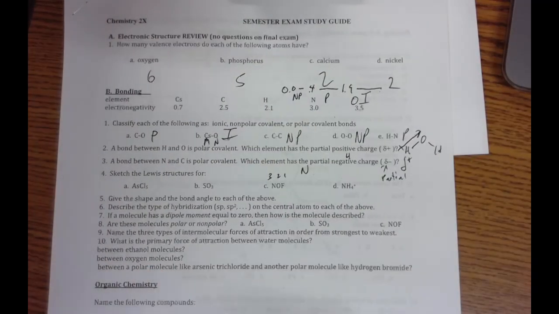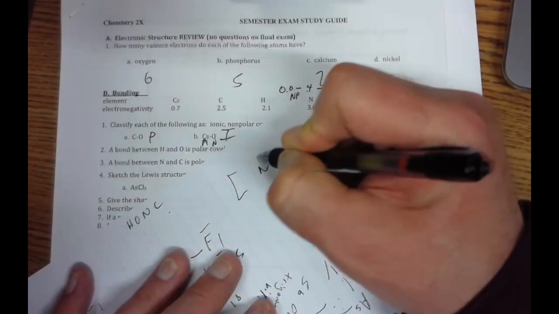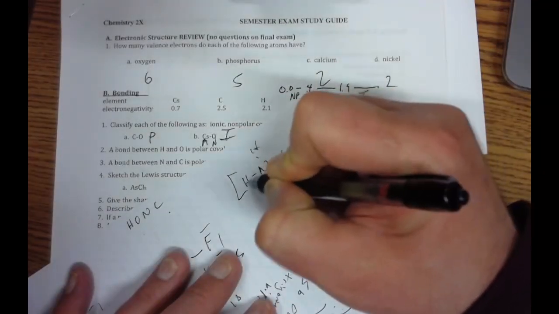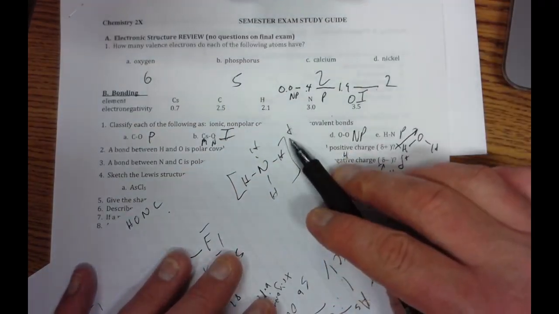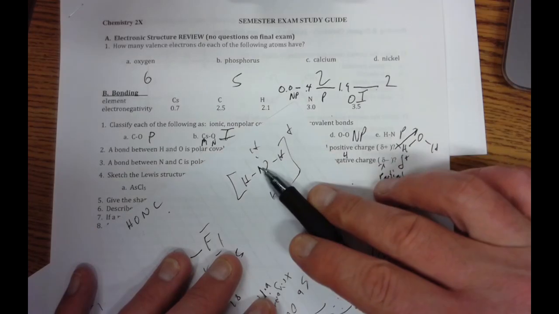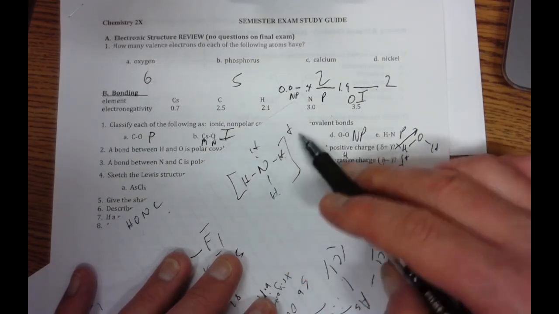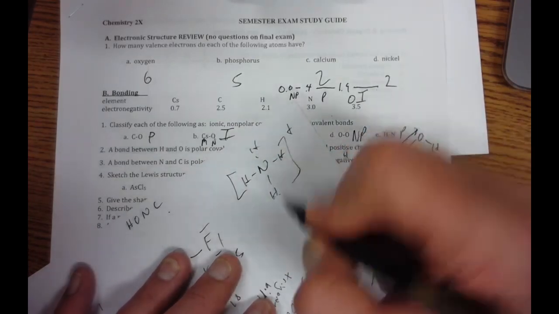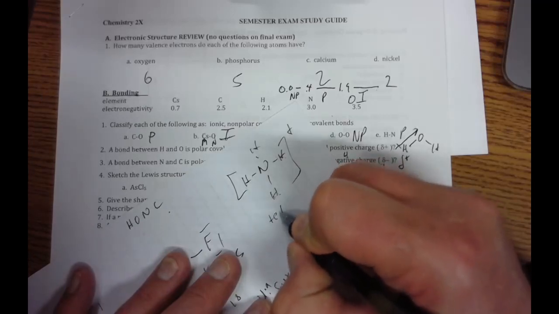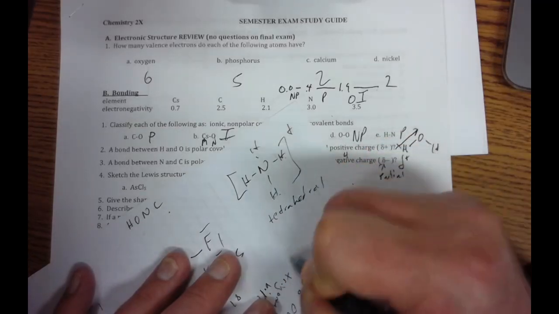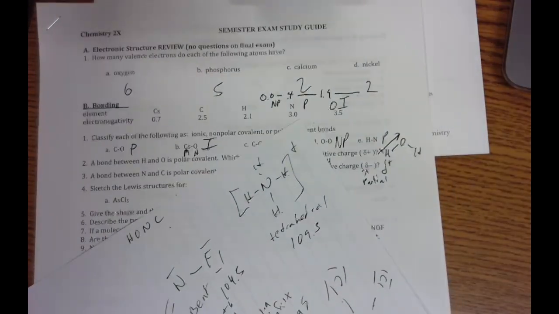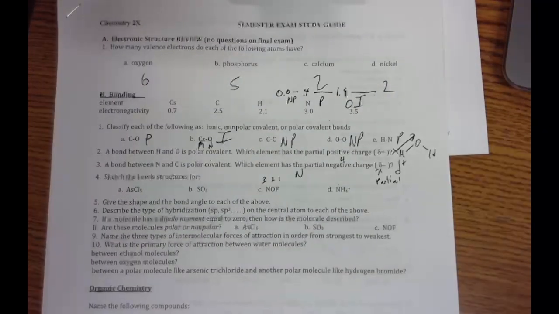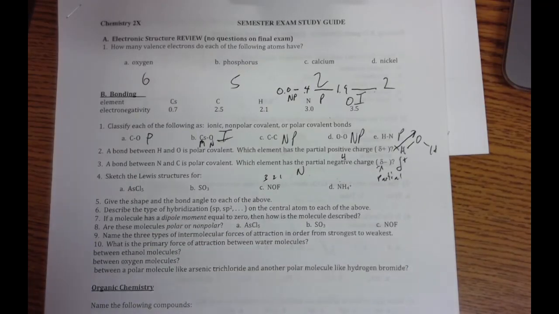NH4. The fact that we have this charge of +1 means that this needs to go in brackets. The other plus idea is that since it's plus, we actually lose 1 electron. So 5, 6, 7, 8, 9, minus 1 is 8: 2, 4, 6, 8. This is tetrahedral, which is 109.5 degrees angle. If this were a minus sign, we would add electrons instead of subtracting them.